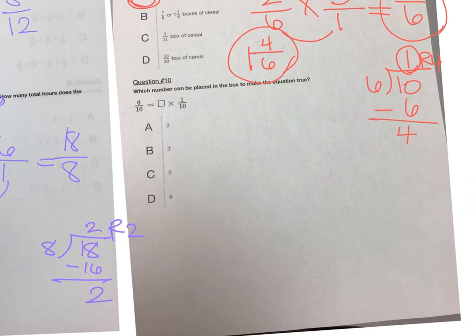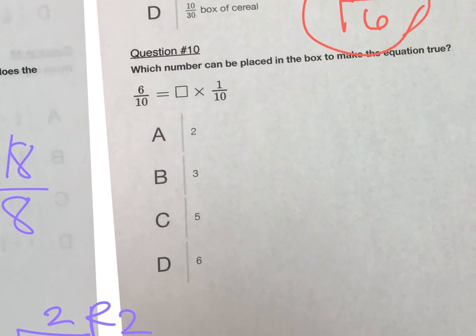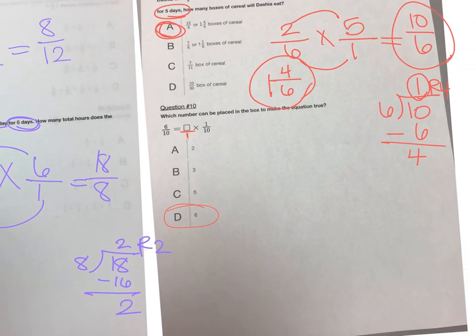Last question, we're finding the missing number. What could they have multiplied 1/10 by to get 6/10? So obviously, if they're multiplying it by a whole number, the denominator would have stayed the same because they would have put it over 1, and 10 times 1 is 10. So now we have to ask ourselves, 1 times what will give me 6? And the only number that could be is 6. 1 times 6 equals 6. So choice D.